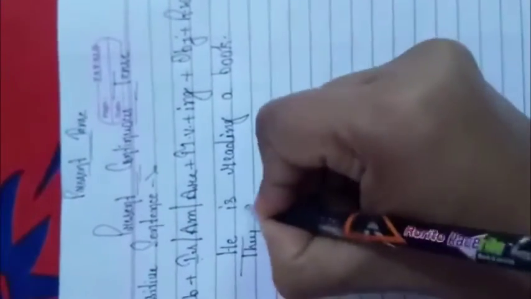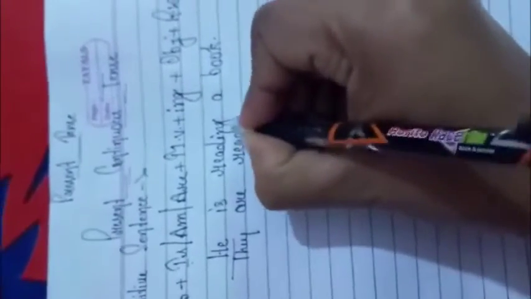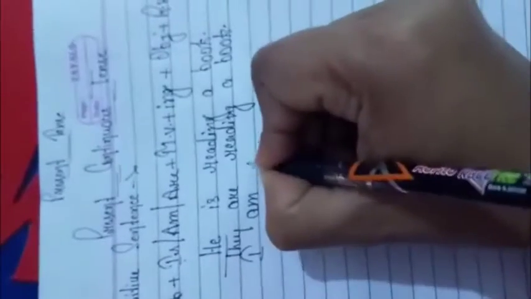With a plural number subject we'll use the helping verb are, then the same structure. And with the subject I, we will use the helping verb am. I am reading a book.